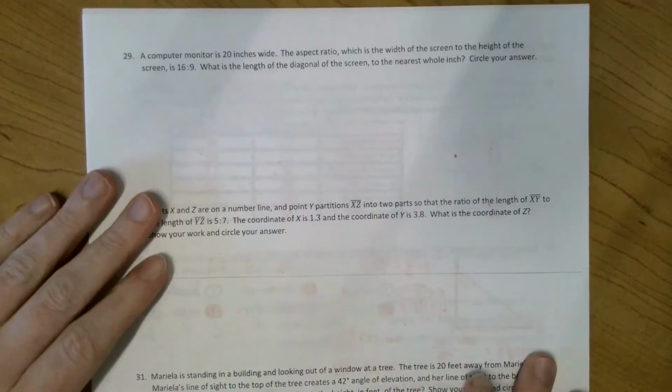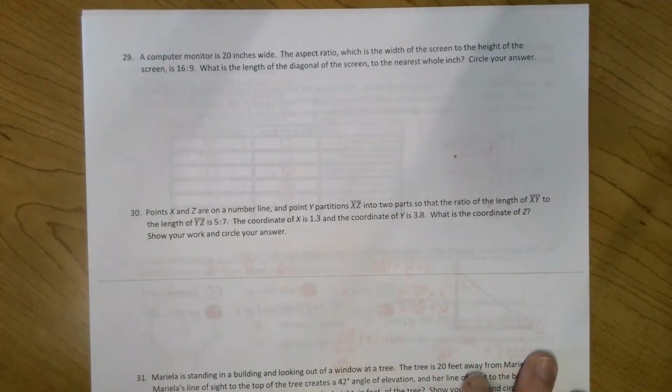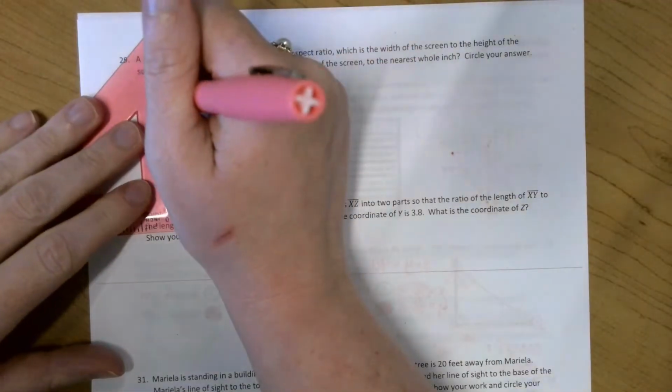All right. Let's look at 29. Oh, 29 is one of my favorites. A computer monitor is 20 inches wide. So let's draw ourselves a computer monitor.